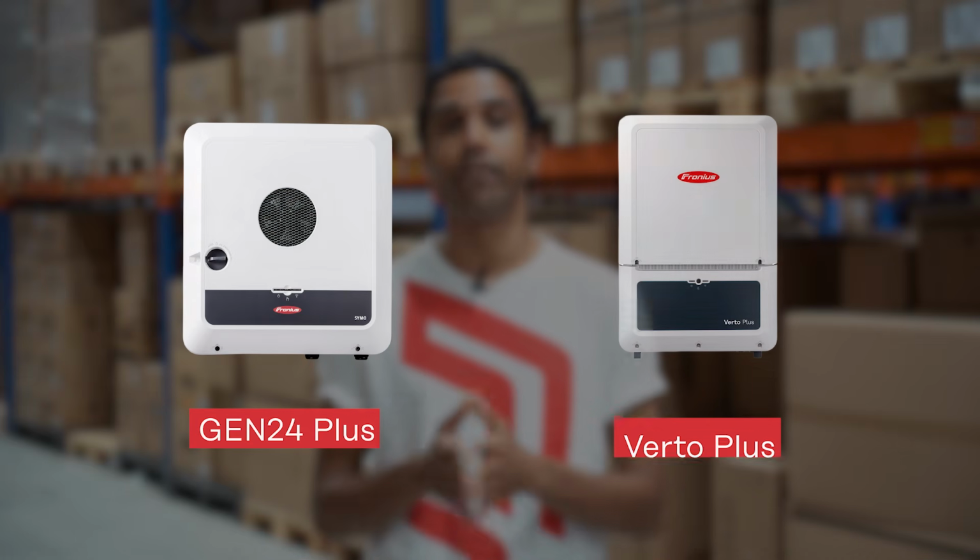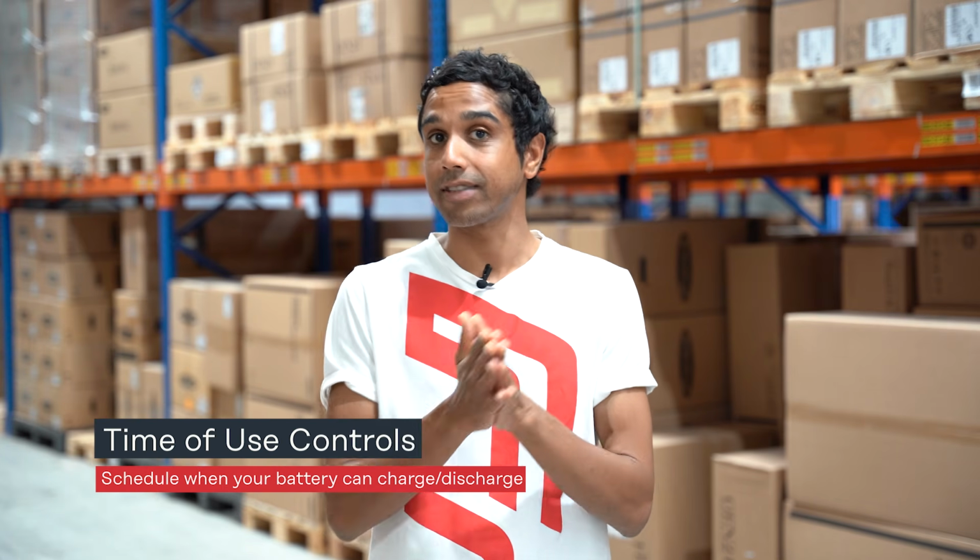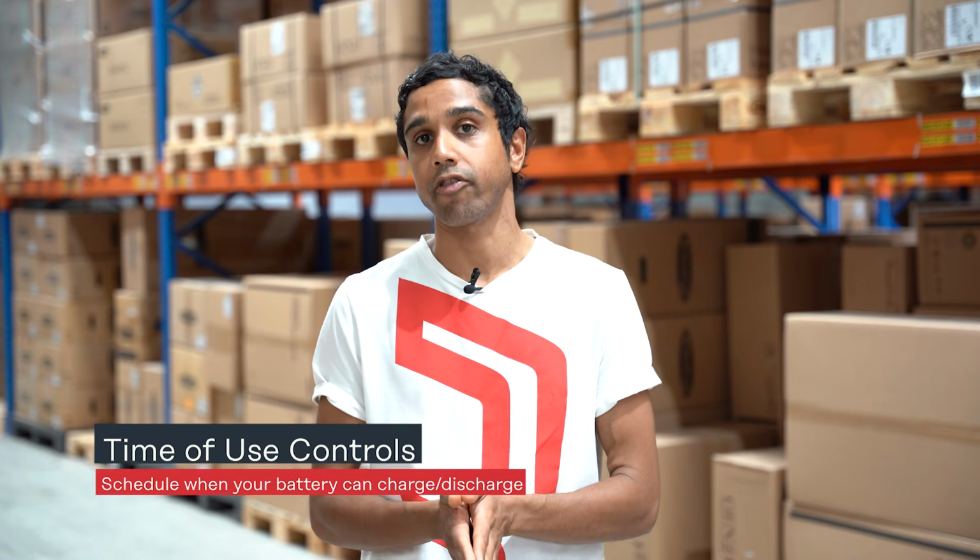Hey everyone, in this video we're going to show you how to set up time of use battery controls on your Fronius hybrid inverter, such as the Gen 24 Plus or Verto Plus. Time of use controls essentially let you schedule when the inverter is allowed to charge or discharge the battery. And this allows you to use your solar power more effectively and potentially generate more savings.